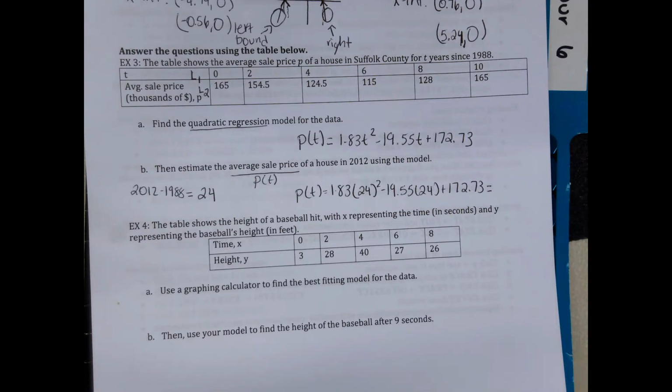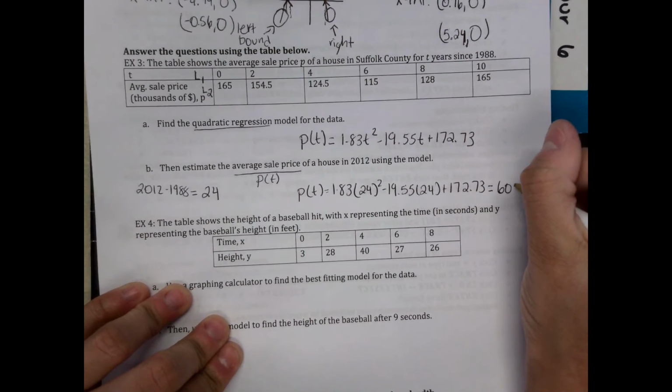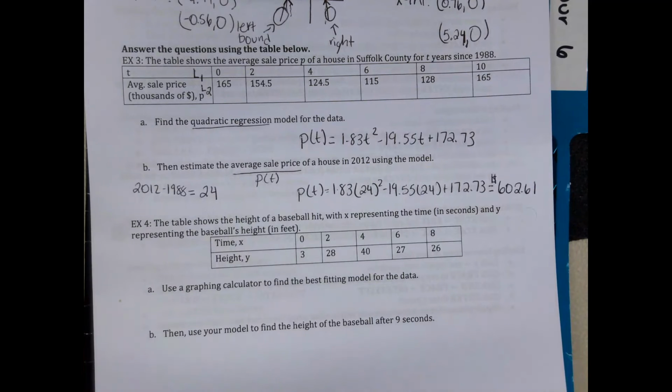Did we get 602.61 when we plugged it in? Okay, so that's what we should get. Why would we not plug in the 24 and put the t that's next to the p? You can. You can say p of 24. Okay, it's the same.